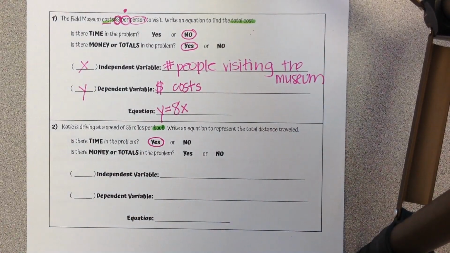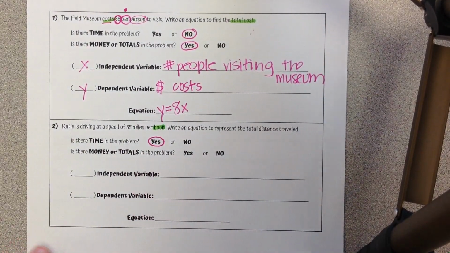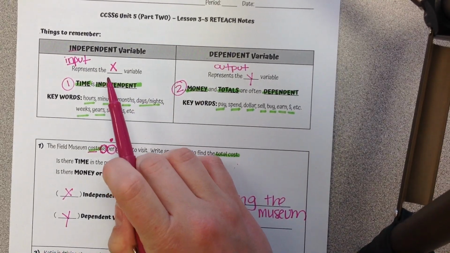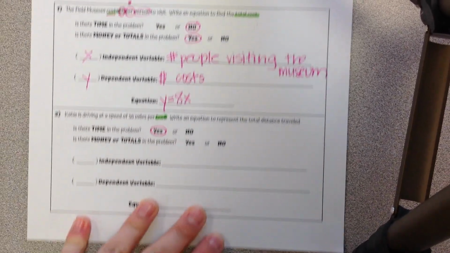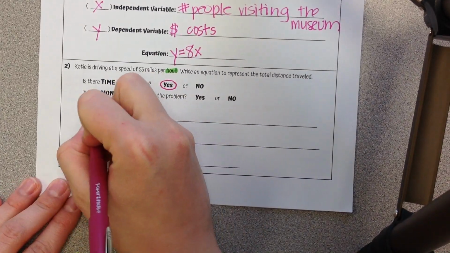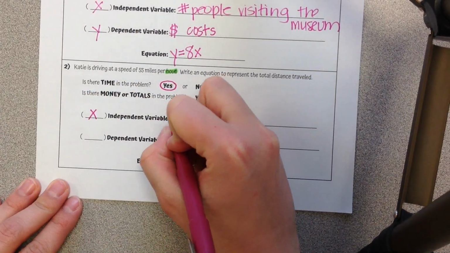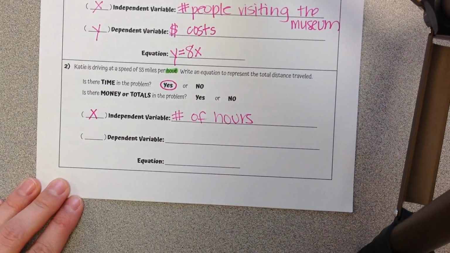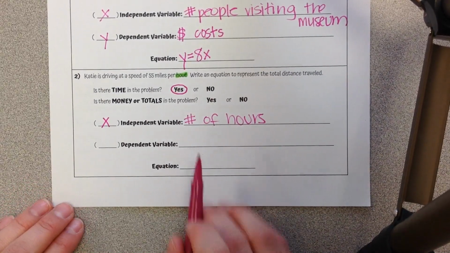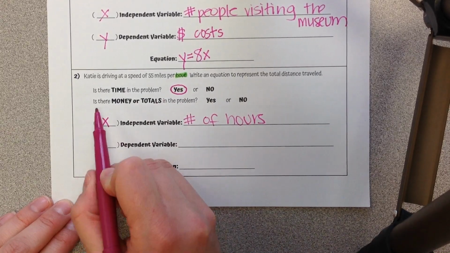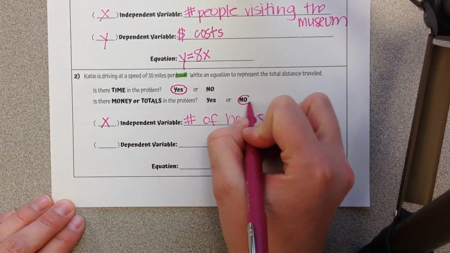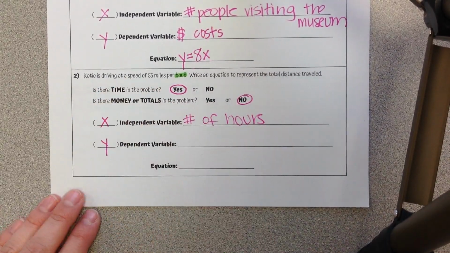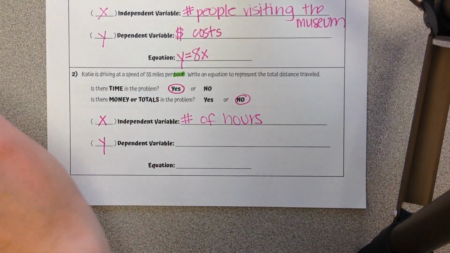Okay, so I know that time is an independent variable. That's my x variable. Okay, so I'm going to label my independent x, and I'm going to say number of hours, okay? And then, is there money or total? I'm going to say no, this is not involving money, okay?